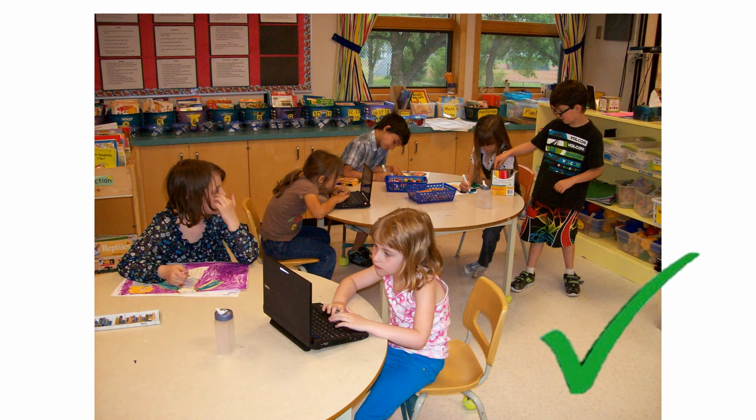I said yes, this is technology integration. I'm kind of under the impression that this is station work, or all of these kids are working on a similar objective. Probably something about self-expression. We have kids drawing. We have a couple kids on computers. But they are using the computers to enhance the learning experience or to show their work in a different way. So yes, this is integrated into the curriculum.